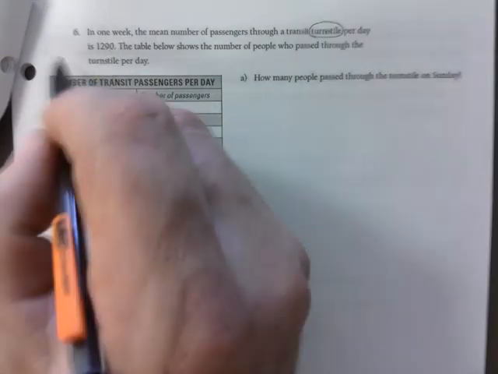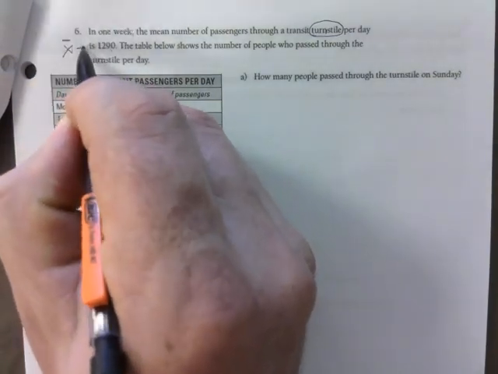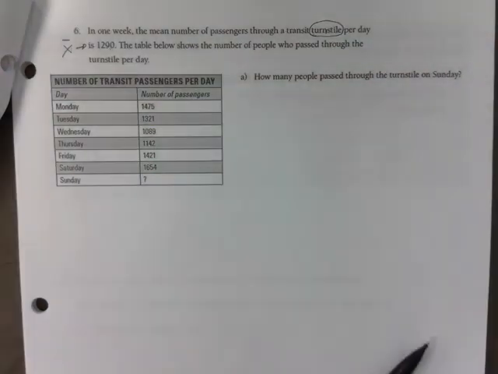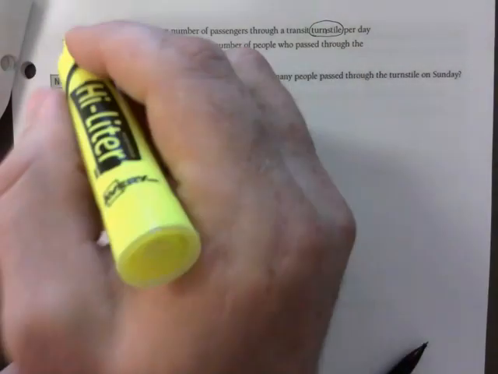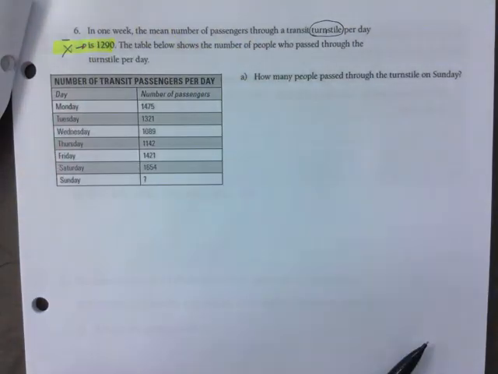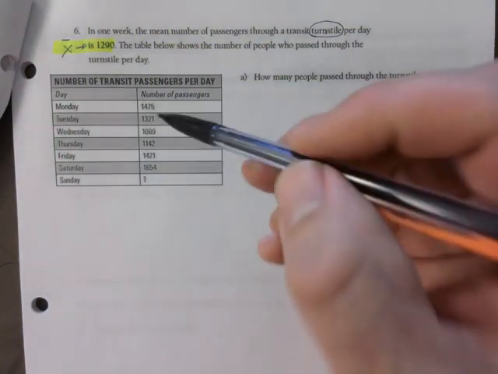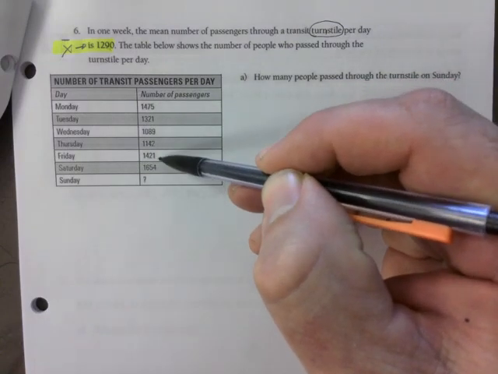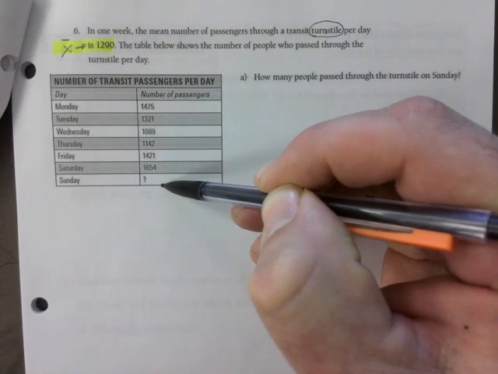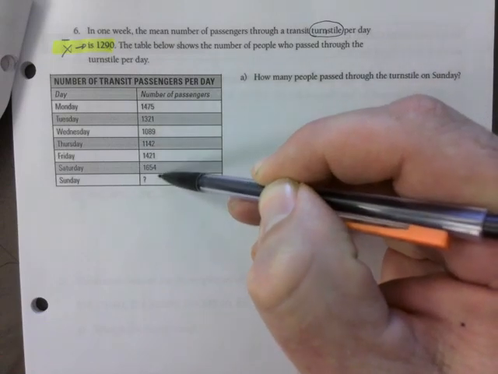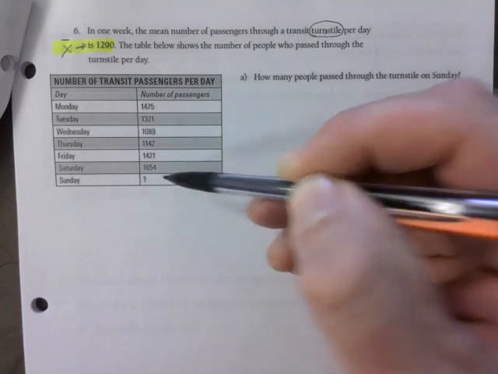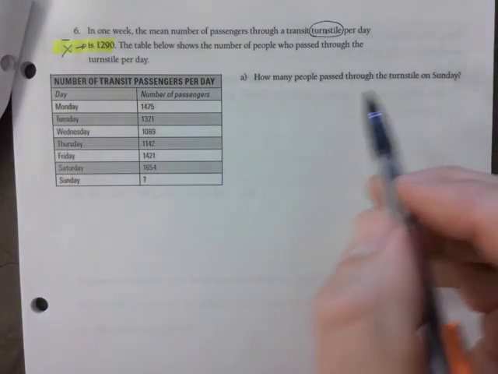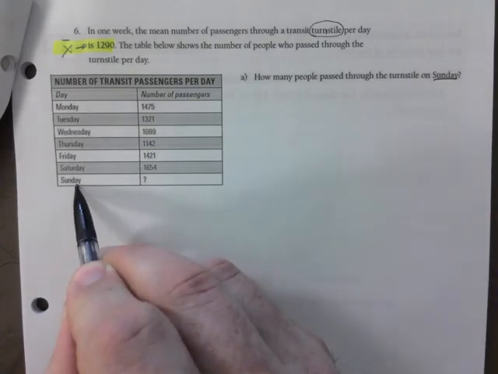So on average, watch this, your mean is right there, okay? Your mean is given, you're not calculating it, okay? And then you've got the days, right? Monday all the way to Sunday, and the number of people on each given day. How many days are we talking about here? 7, right? So, how many pass by on a Sunday?